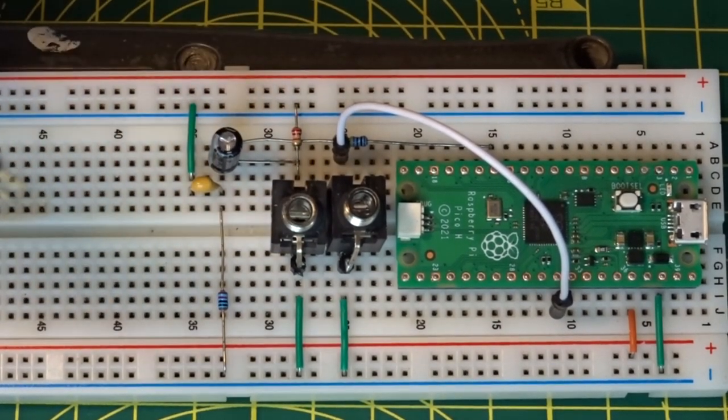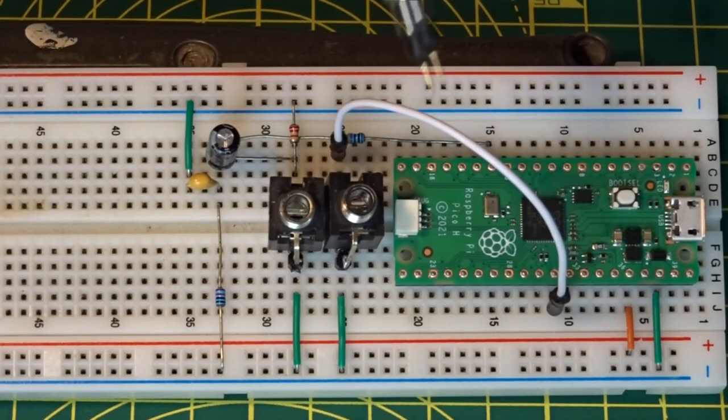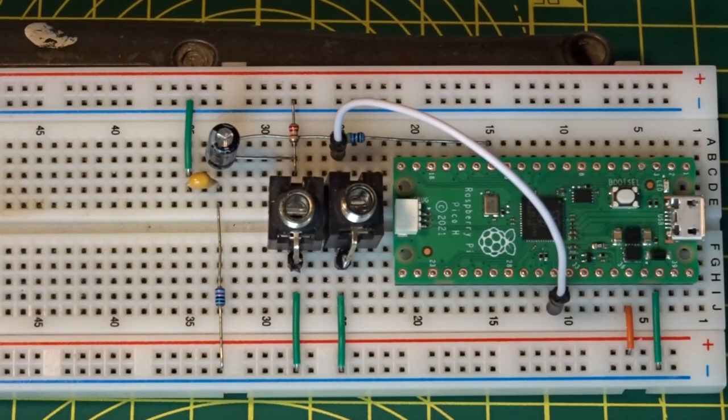Right, I've breadboarded up that little circuit, so I've got my input jack just connected to ADC 0, which is GPIO pin 26, physical pin 31, and I've randomly chosen GPIO 10, which is pin 14, as my output.